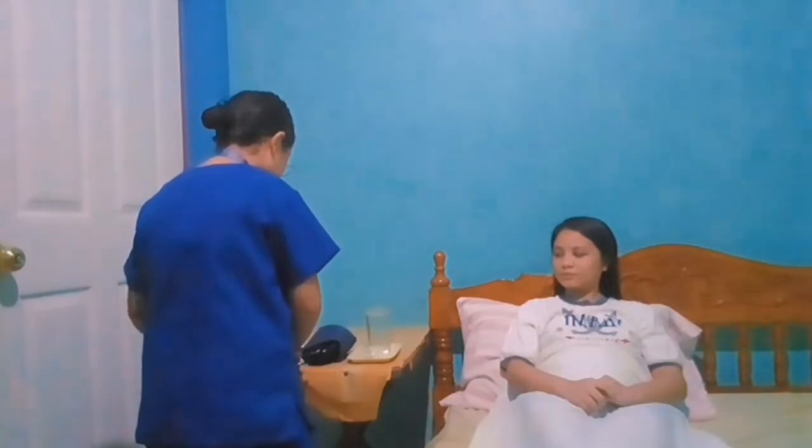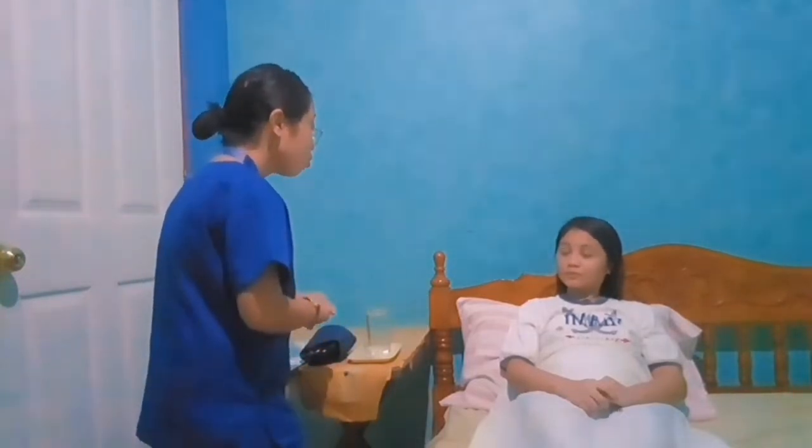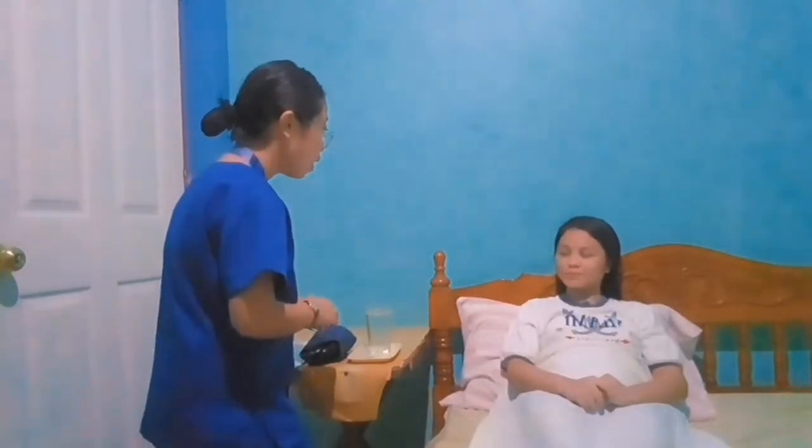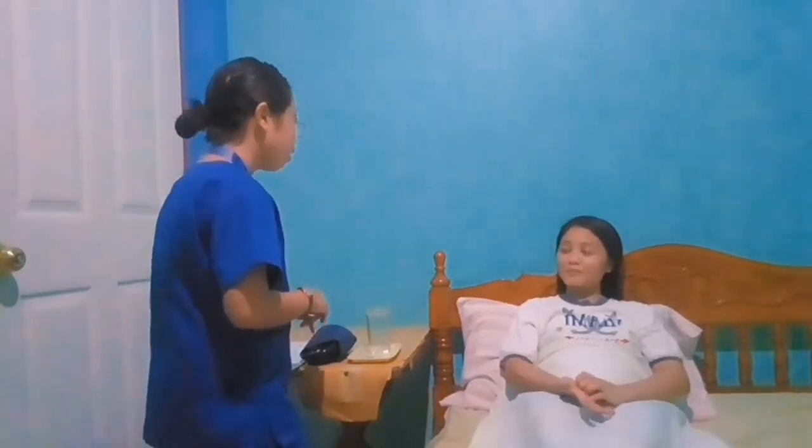So, for assessment lang po, no? You can take orally, you can take medicines orally po, no? So, you can swallow a tablet. Okay. So, nakatake ka din po ng paracetamol before? Yes. Ilang beses na.